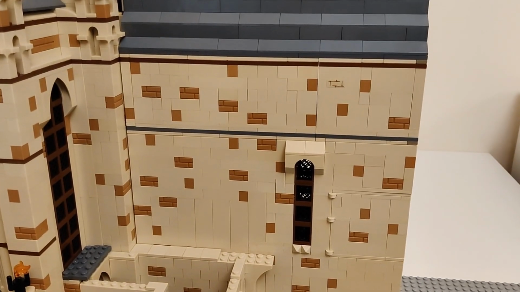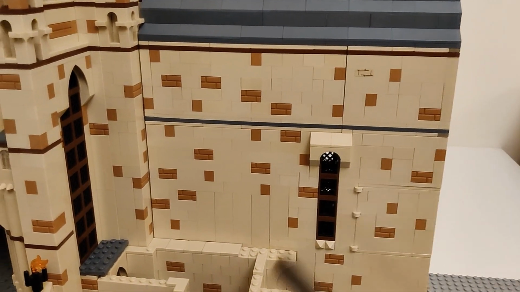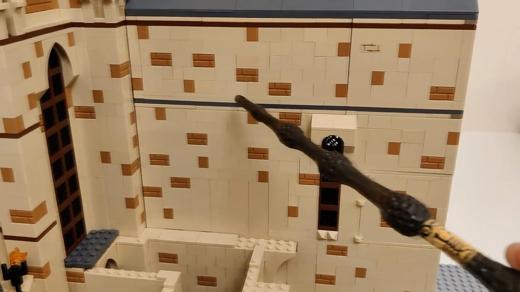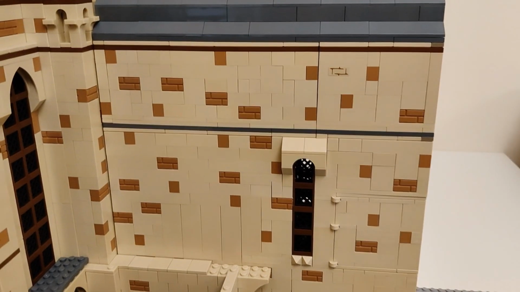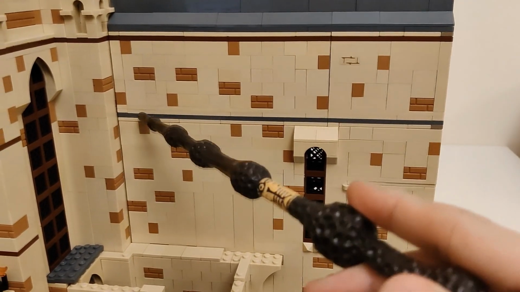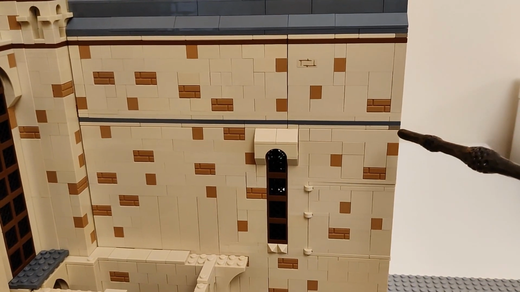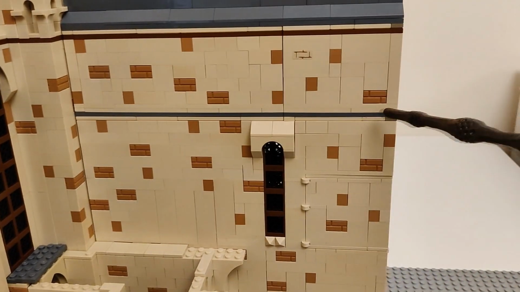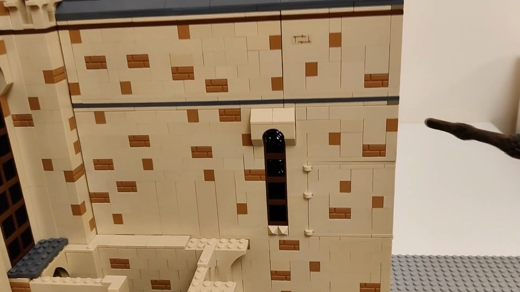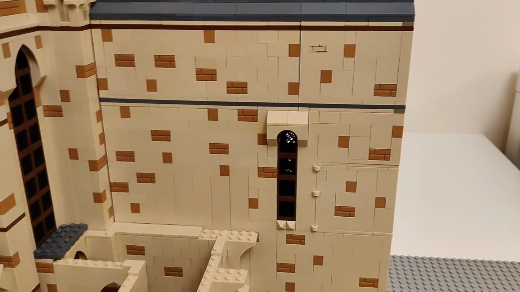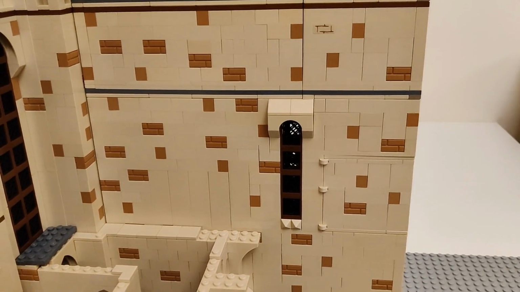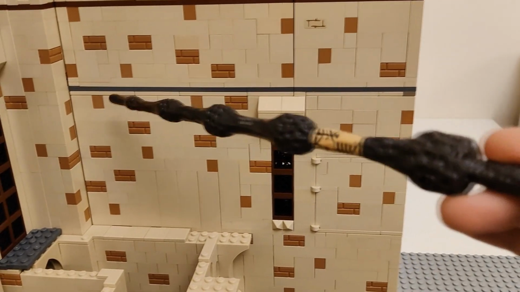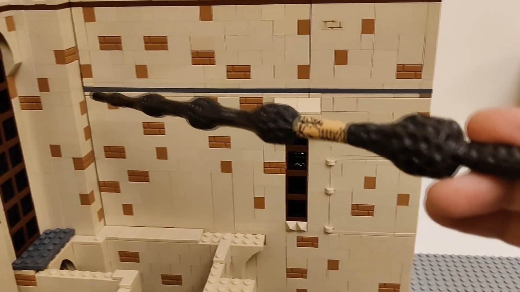Now, one thing I want to mention here is this line of dark bluish gray. These are obviously tiles that I've placed, and because I don't have these kind of tiles in tan currently, I have placed them in dark bluish gray, but they will be replaced, and very easily as well, the way I've built it.